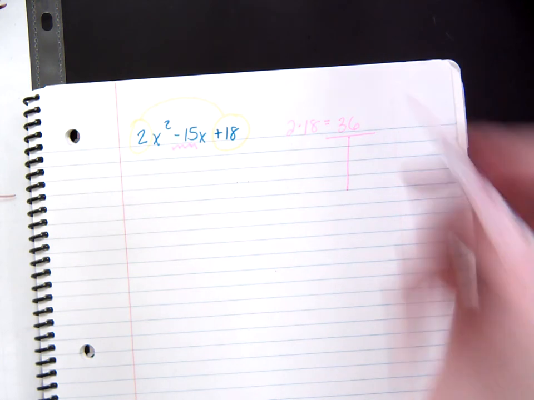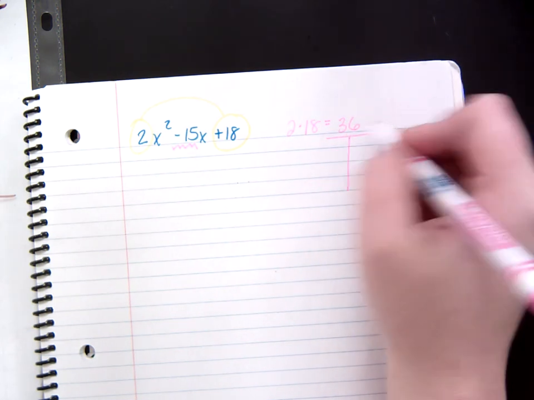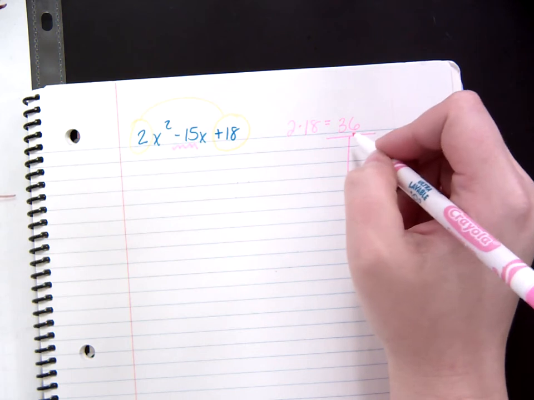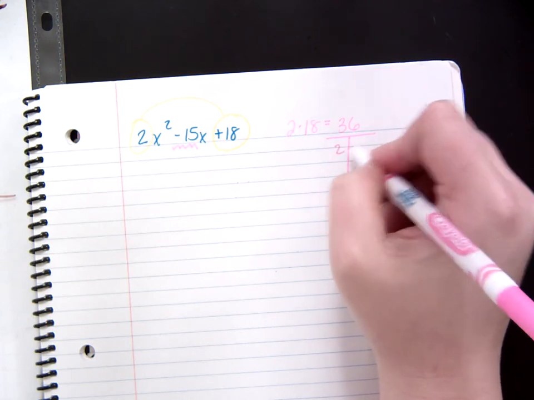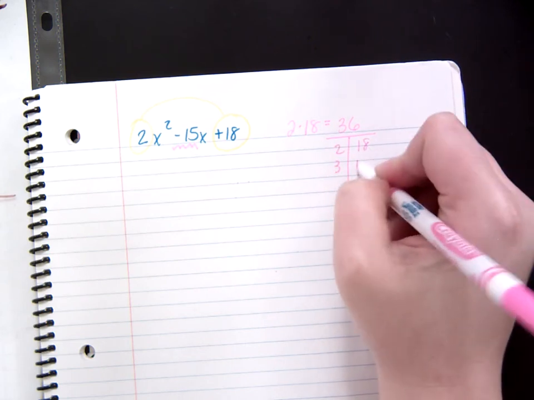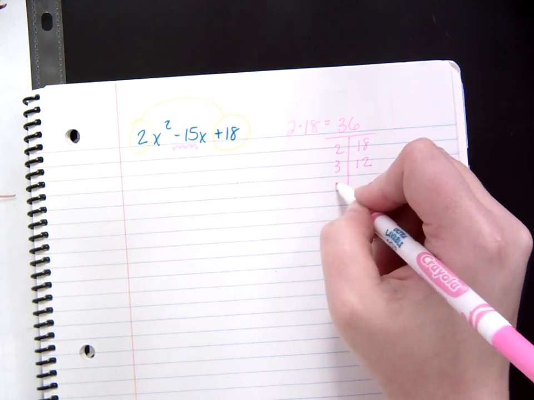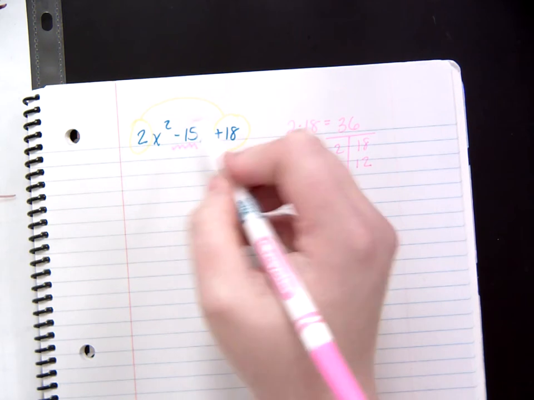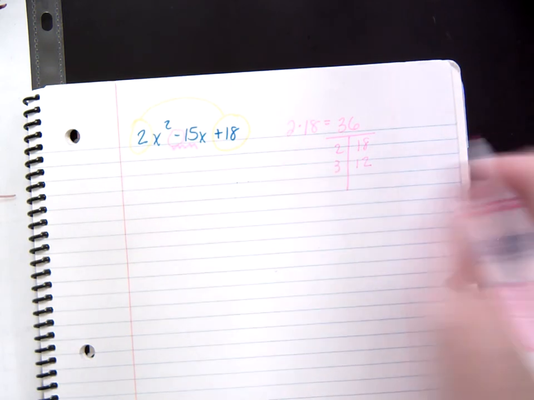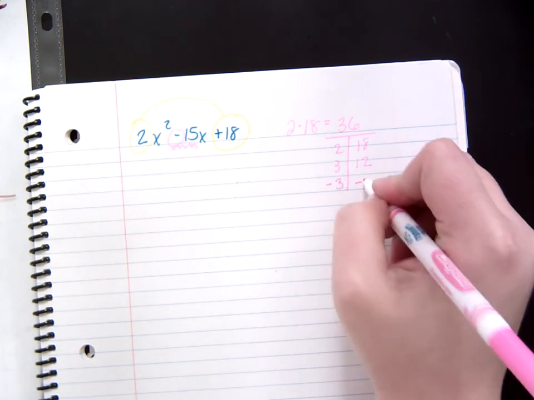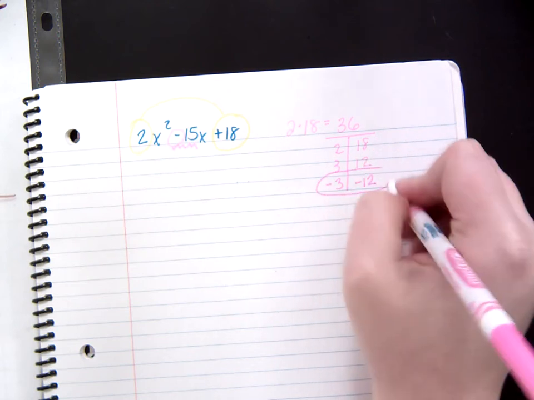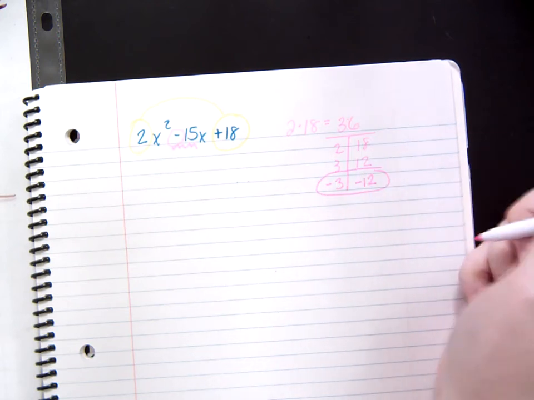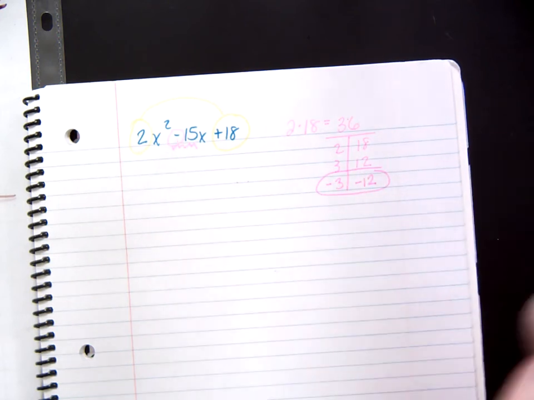Let's take two numbers that multiply to be 36. Let's see, 2 and 18, 3 and 12. Well, 3 and 12 add to 15, but we need it to be negative 15. So it's negative 3 and negative 12. Negative times negative gives me positive 36, but adds to be a negative 15.